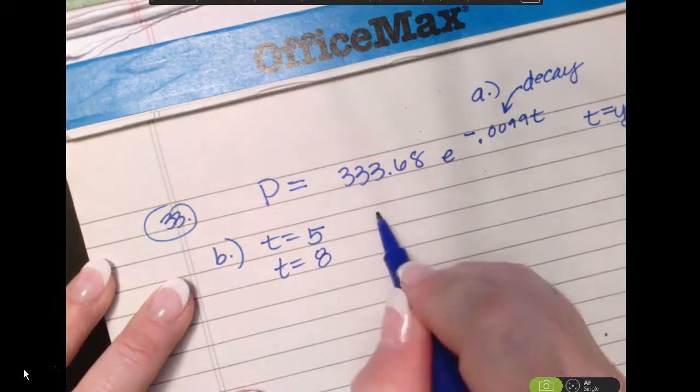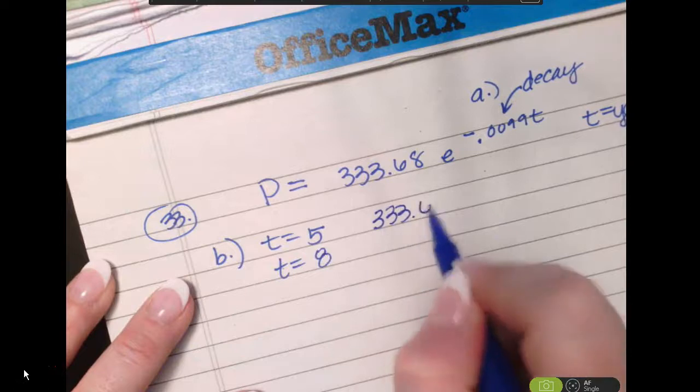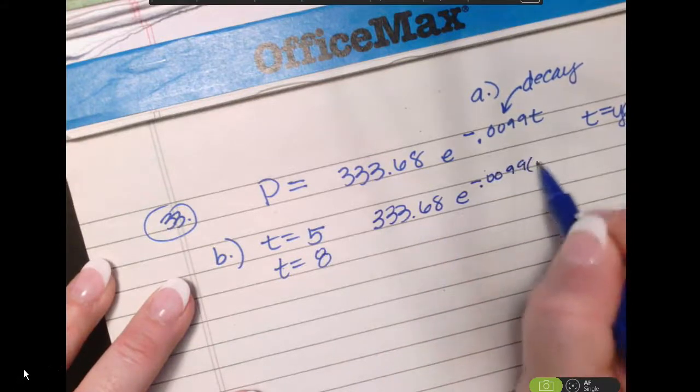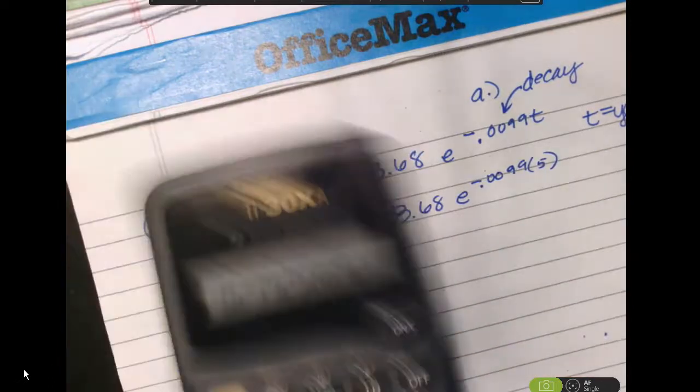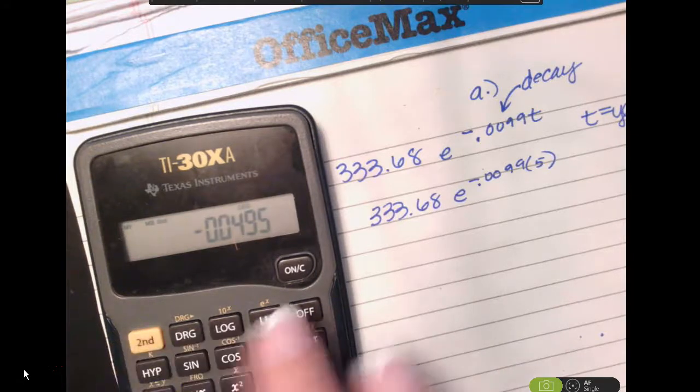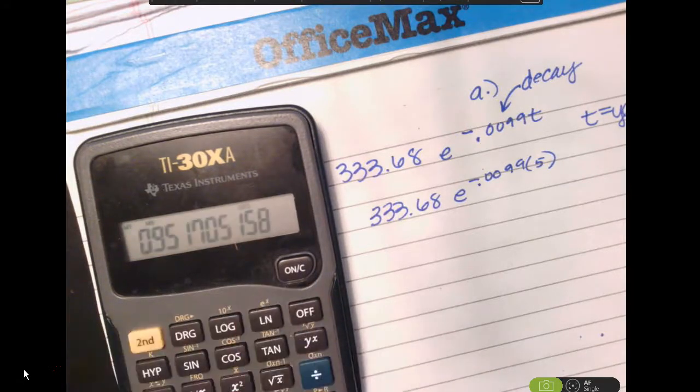So let's plug it in. We've got 333.68 times e to the negative 0.0099 times 5. So negative 0.0099 times 5 equals, I'm going to do my e times 333.68.